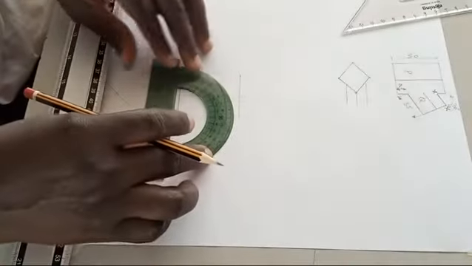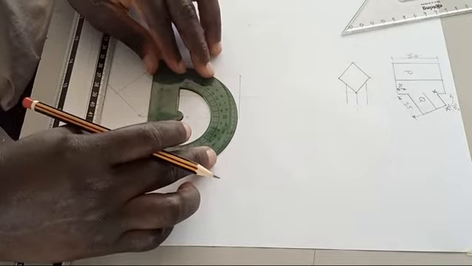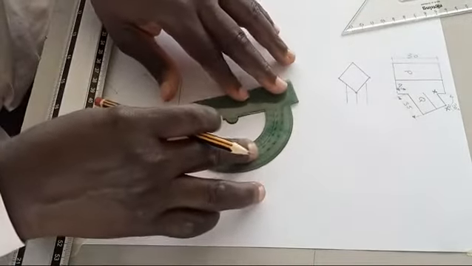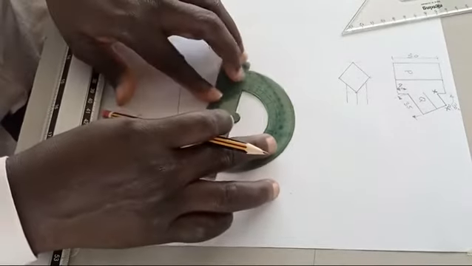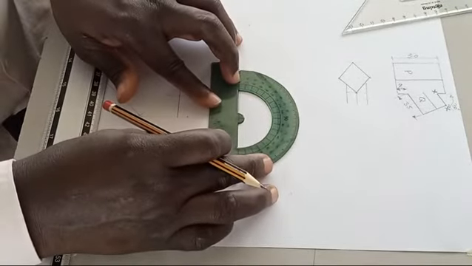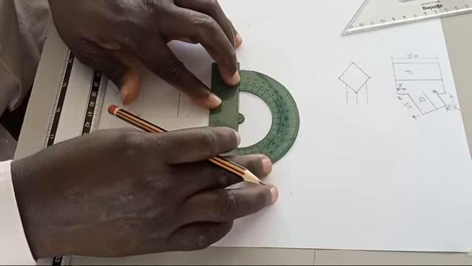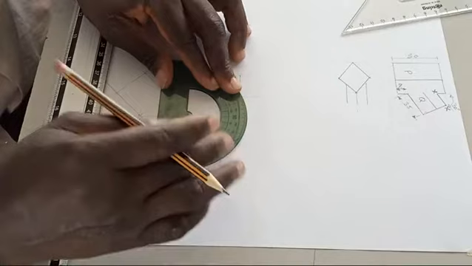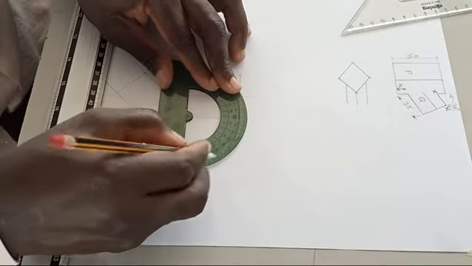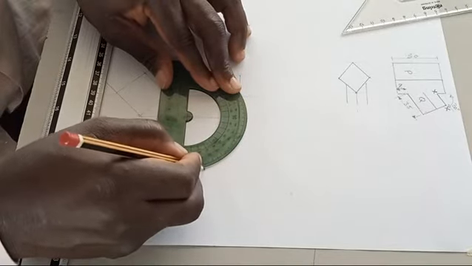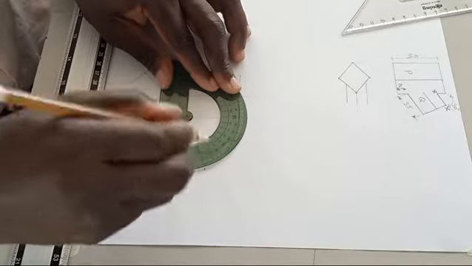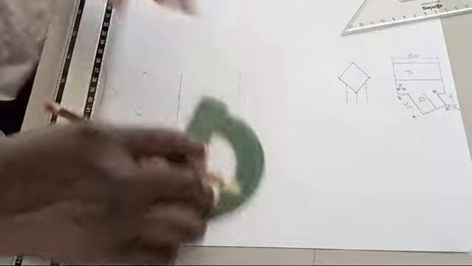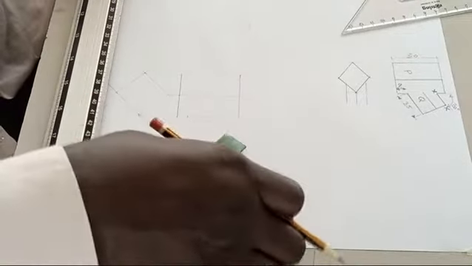The table is interfering with the set square. So let me use protractor. Okay, let me measure it here. At this point, it is 30 degrees to the horizontal. Okay, let's put it here. 30 degrees. This way. Like that.